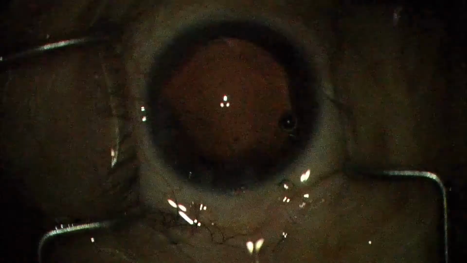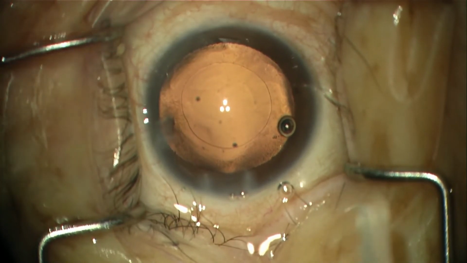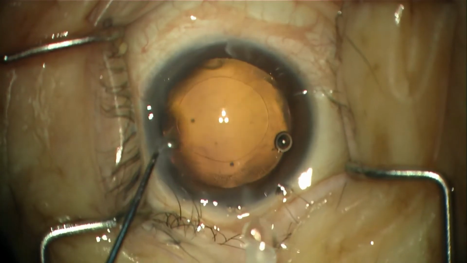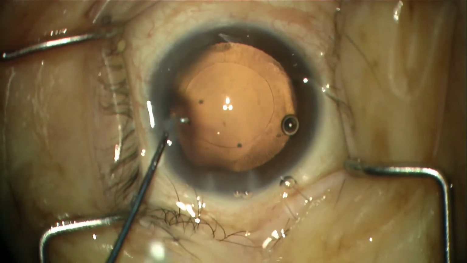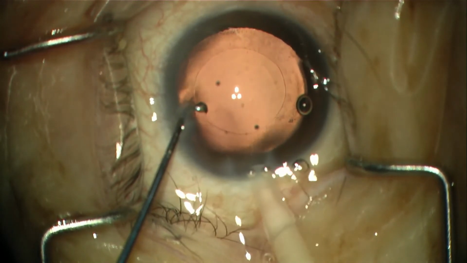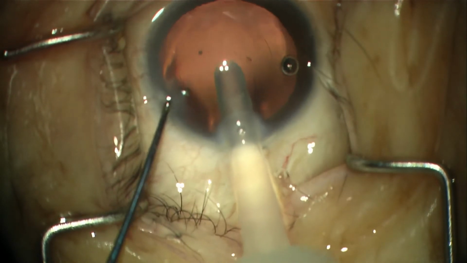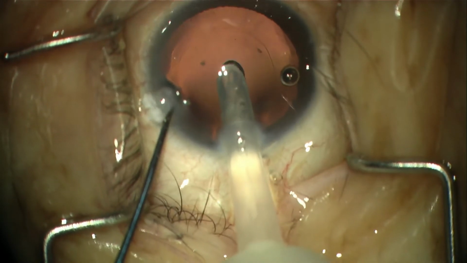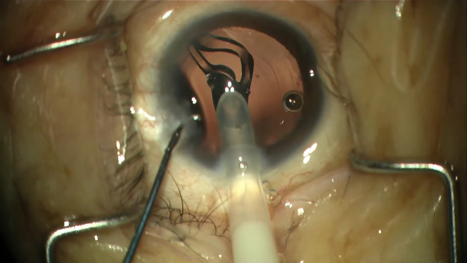So here we actually see the insertion of the Rayner RAO 600C intraocular lens. And so this is inserted in one step directly into the capsular bag and unfolds very nicely. This lens is made in England and comes from the company that made the world's first intraocular lens.